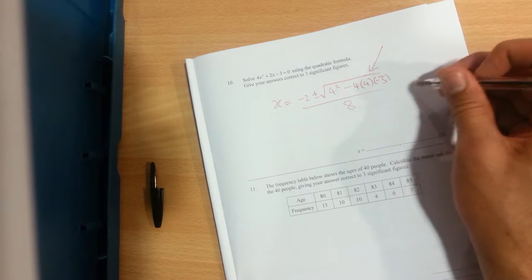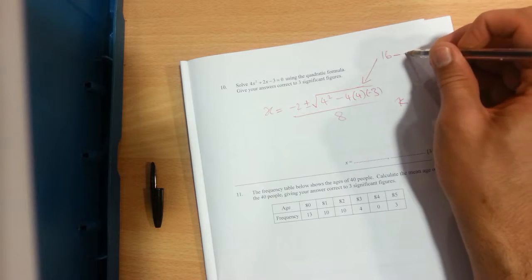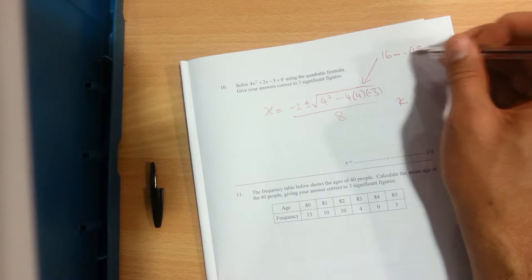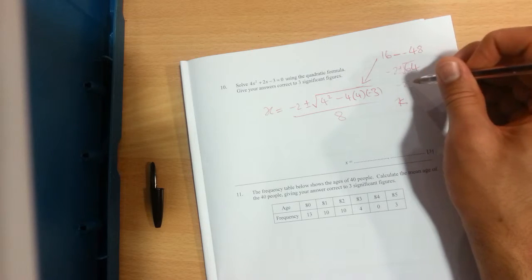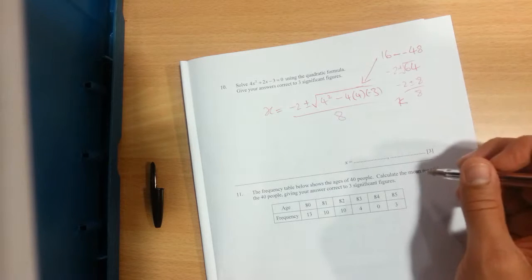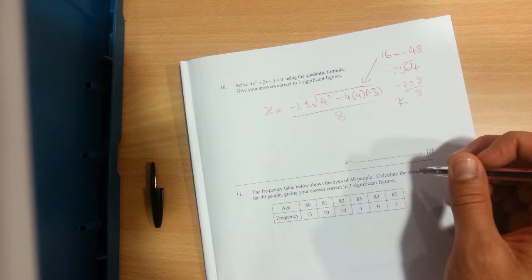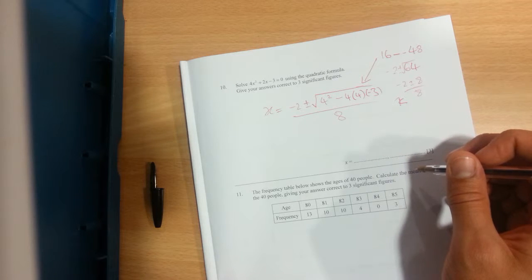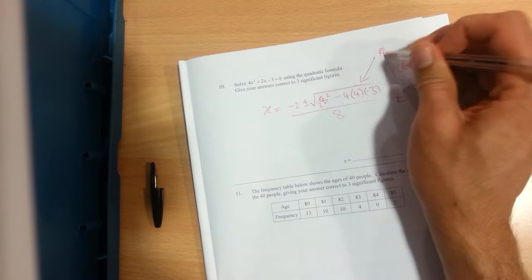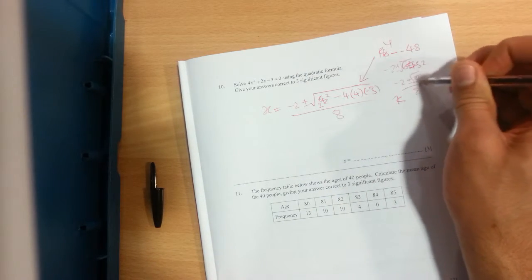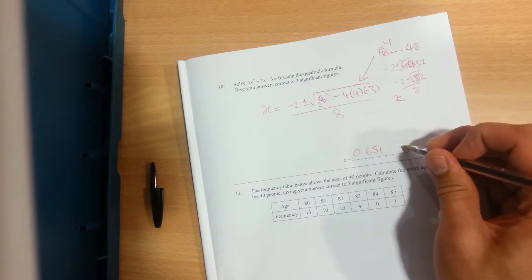It's the fact that you're doing b squared minus 4 times a times another negative number. So this bit effectively becomes 16 minus 4 times minus 3, which is minus 48. So that's 16 minus minus 48, which is 64. So you get minus 2 plus minus the square root of 64, which is minus 2 plus minus 8 over 8. And when it all comes down, hang on, something's not right there. Oh no, it's 2 squared, isn't it? Whoops, my bad. Yes, well done. So it's minus 2 plus minus root 52. So the answers you get are 0.651 and minus 1.15.